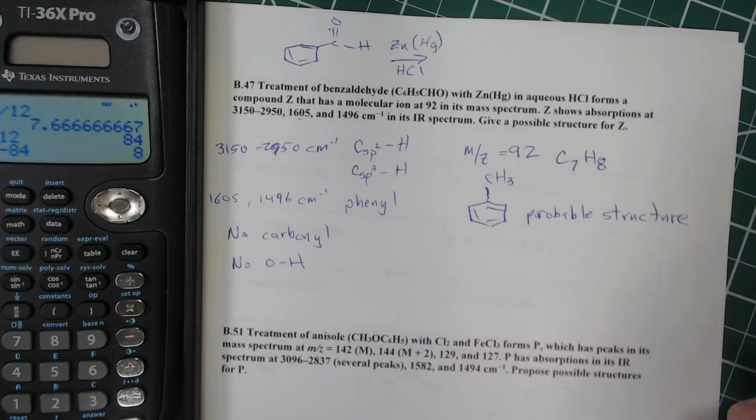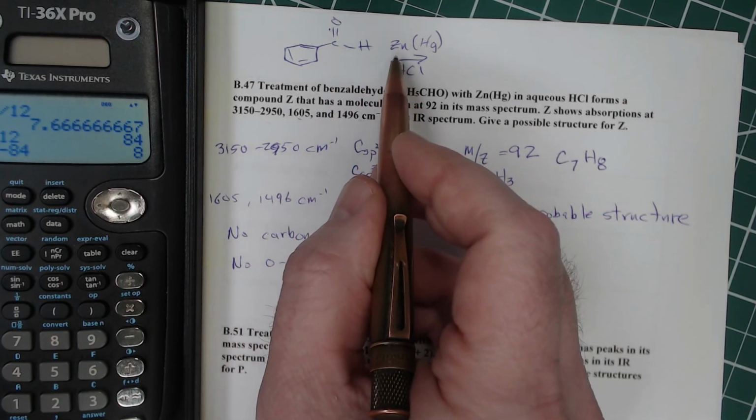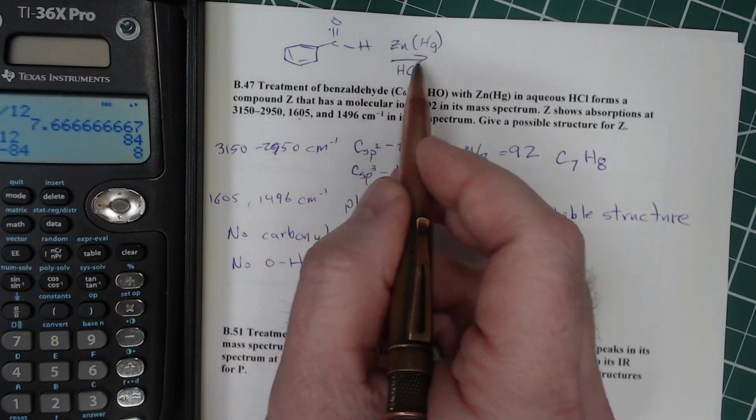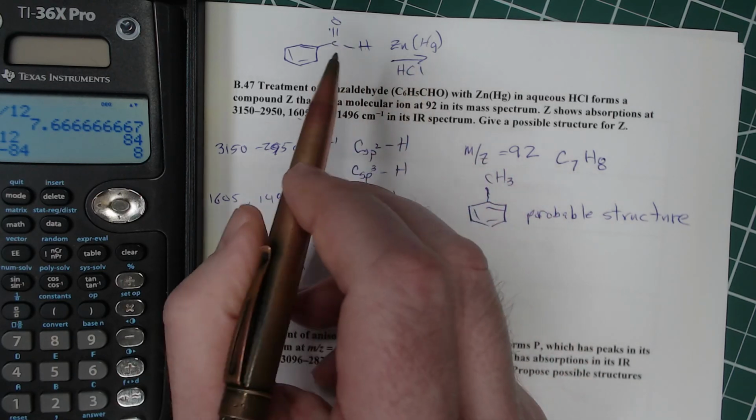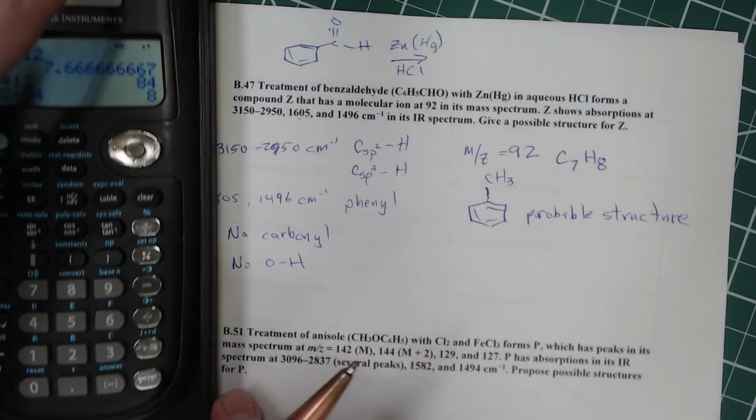All right. Later, well, spoiler, this is what it is. Later, when we get to the chapter on aldehydes and ketones, you'll see that this is a way to reduce aldehydes and ketones all the way down and get rid of the oxygen altogether. Kind of a cool reaction.